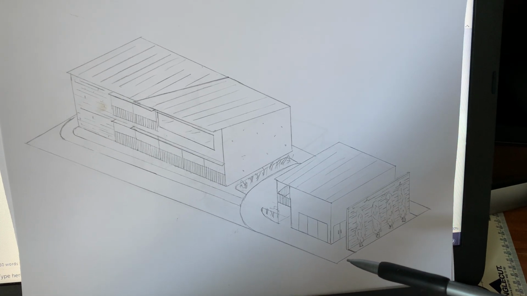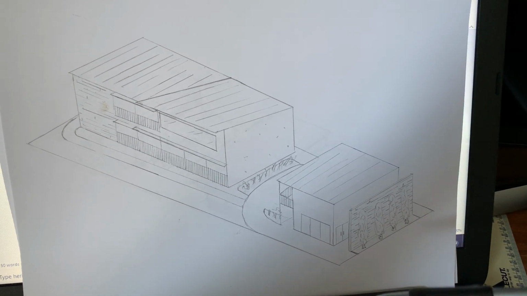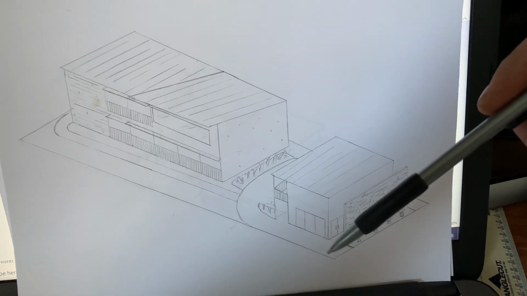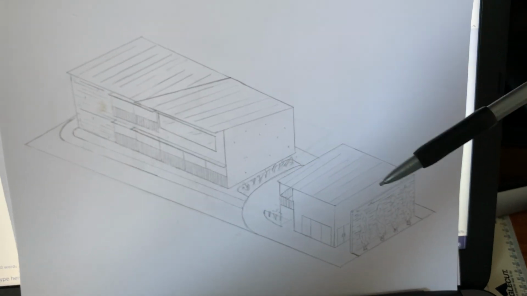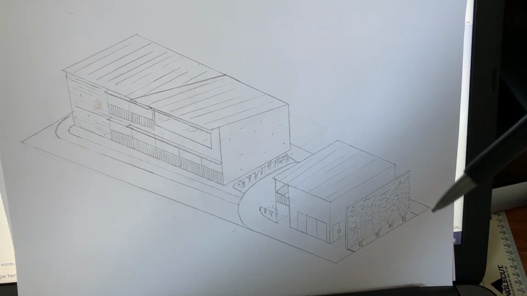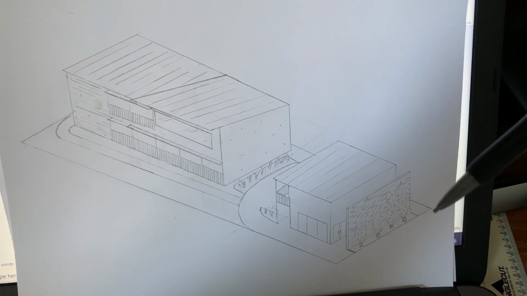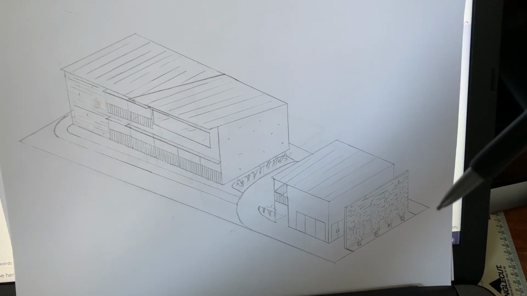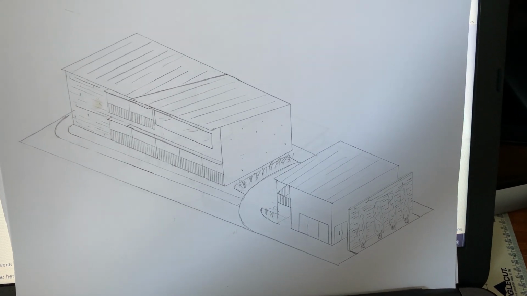this here is the existing driveway. So what I want to do is wrap the driveway around the cafe, create a new driveway here that will just be for exits, given the close proximity of the traffic lights here.